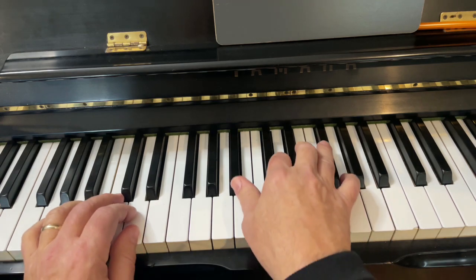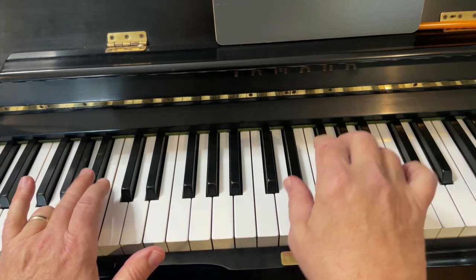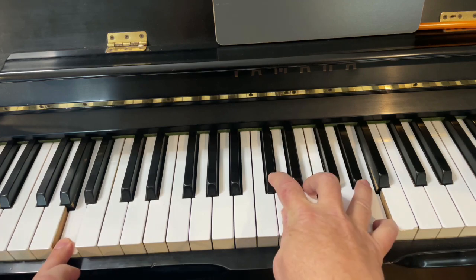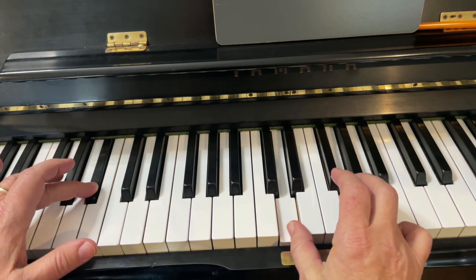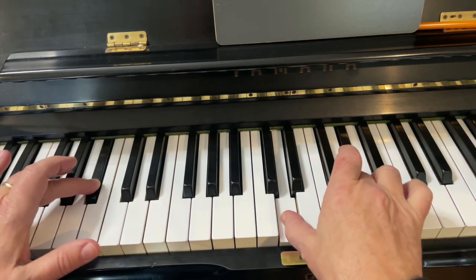All I have to do, what I did was I took the G minor chord in first inversion and took the G up to G sharp. Now it's an augmented 6th chord.